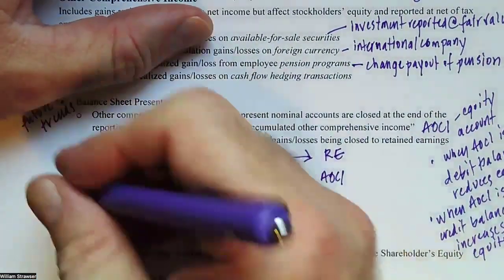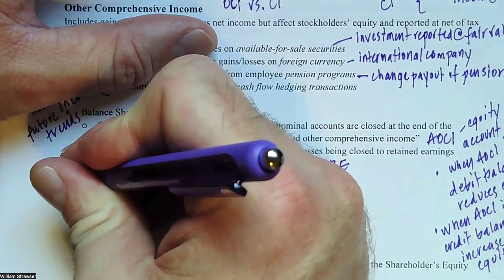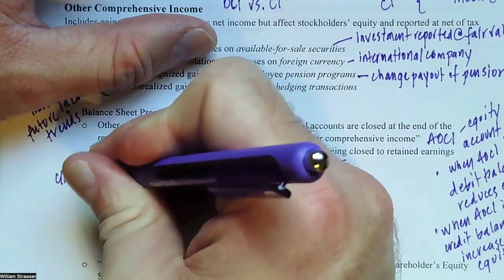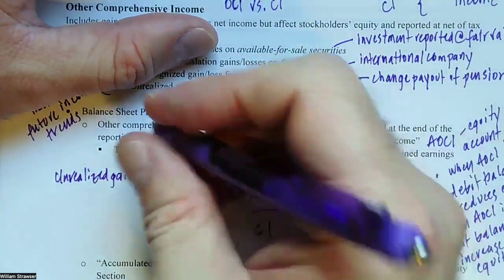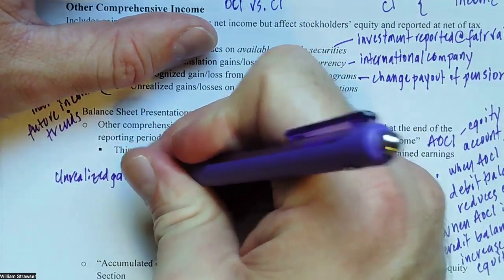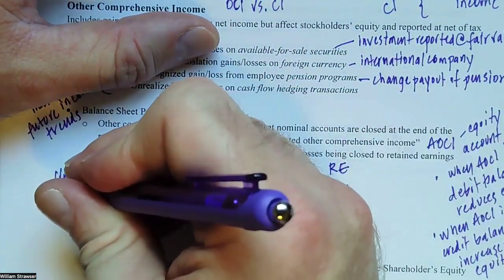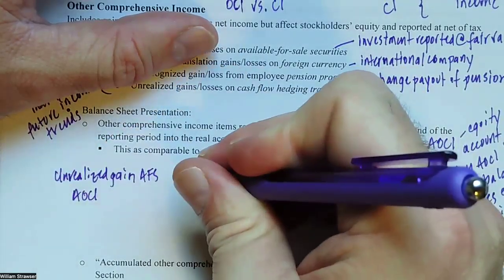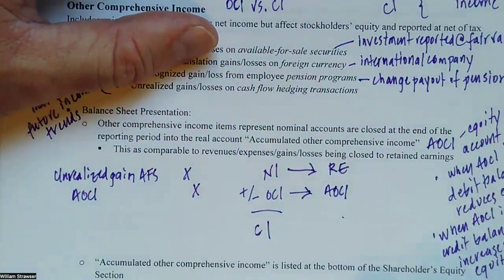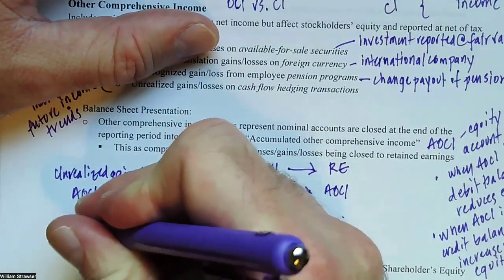So, for example, we might debit an unrealized gain on AFS. And when we debit that, we will credit accumulated other comprehensive income for that amount. When we have to close a loss, we would credit the unrealized loss.